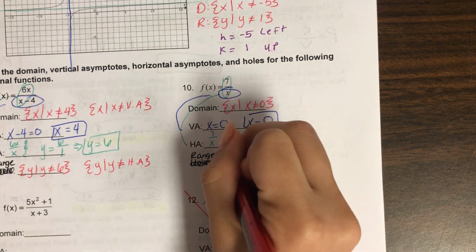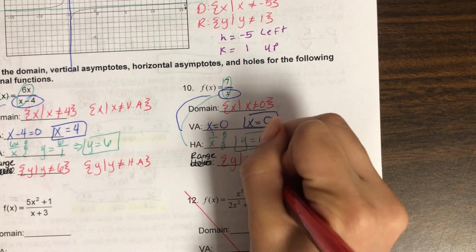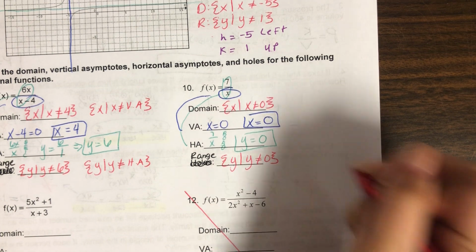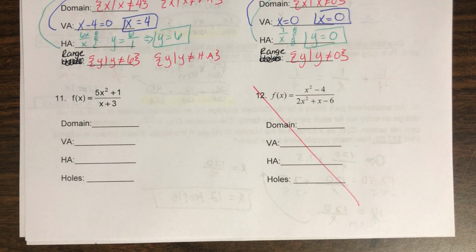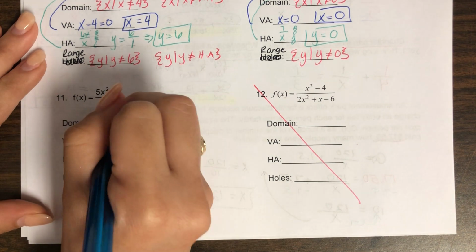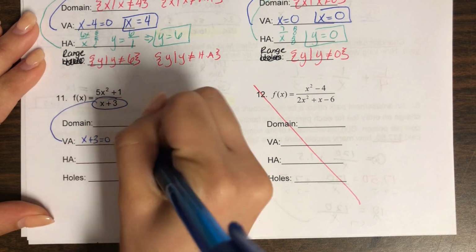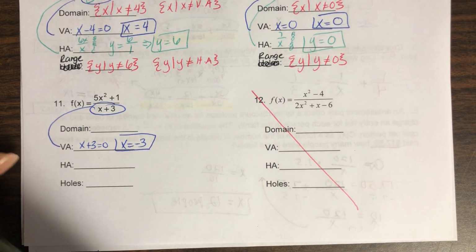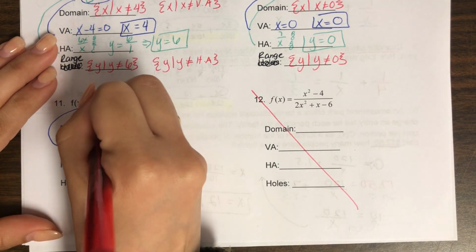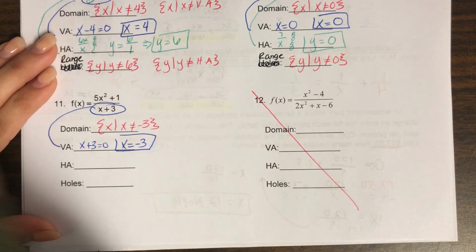So that means our range is everywhere in y except at 0. Let's do this last one. So vertical asymptote, set our denominator equal to 0. So x is equal to -3. Means our domain is everywhere except at -3.